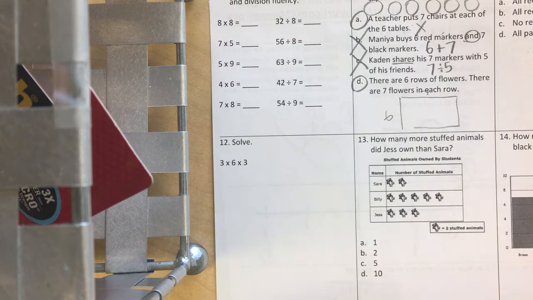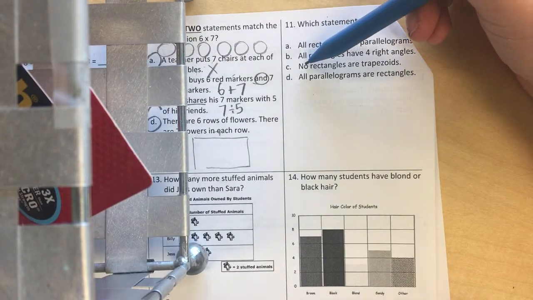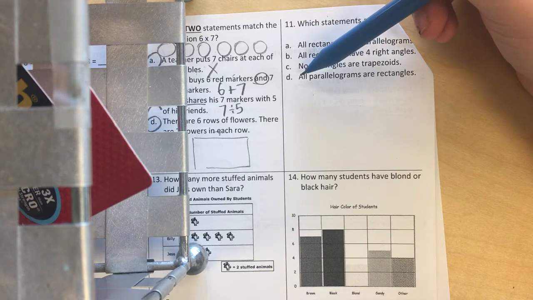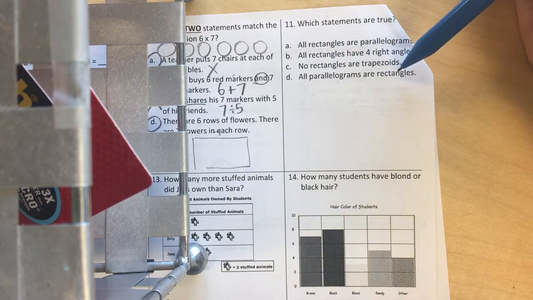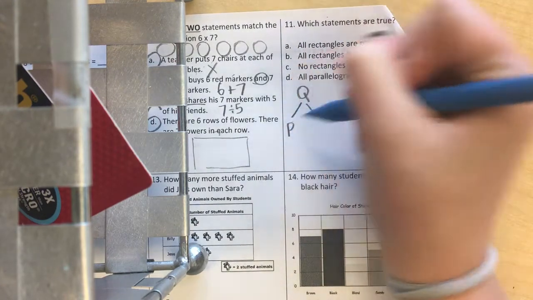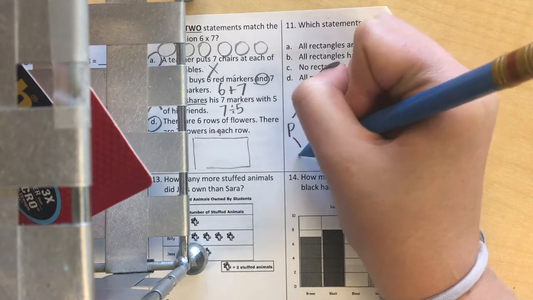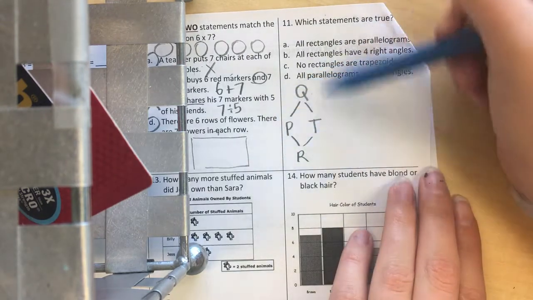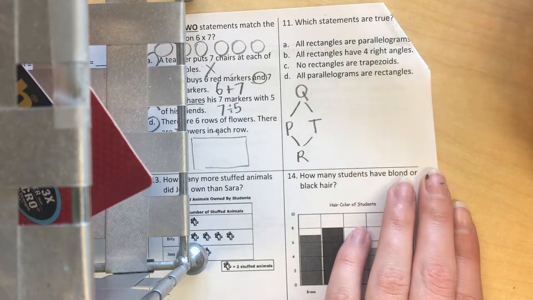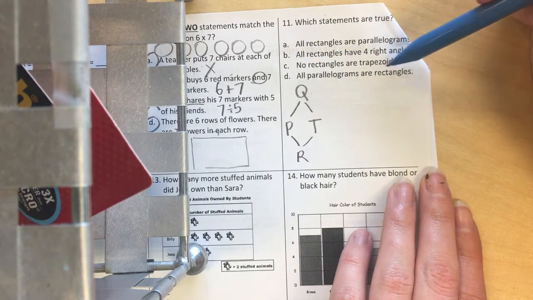Which statements are true? All rectangles are parallelograms. All rectangles have 4 right angles. No rectangles are trapezoids. All parallelograms are rectangles. So far we've learned about quadrilaterals, parallelograms, and trapezoids, and then we're just getting into our rectangle. So you're going to use what we've been talking about in math chat to really help you answer this question. Again, I'm not going to be giving you the answer to this one. I want you to really think through which of these are correct, and we'll go over the answer in class.